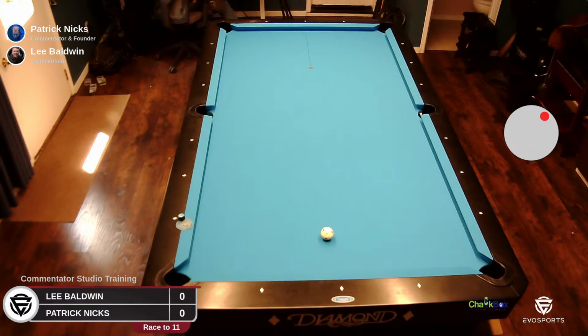So you are going to see on the screen on the top right corner, we're going to have a rotating banner of sponsors. That's just going to rotate in and out on a slideshow. But it's going to be about the size of our commentator studio names up there on the top left. It's going to be kind of like that, but on the right side.